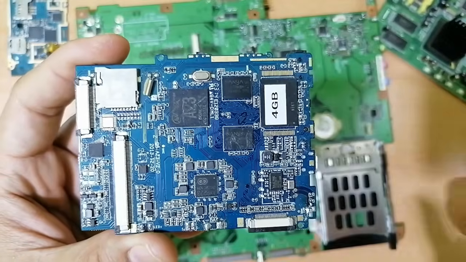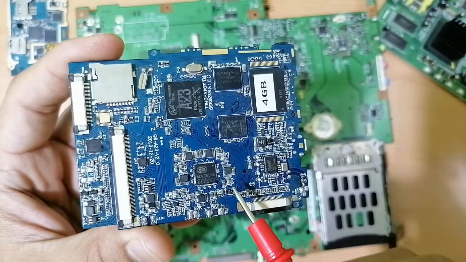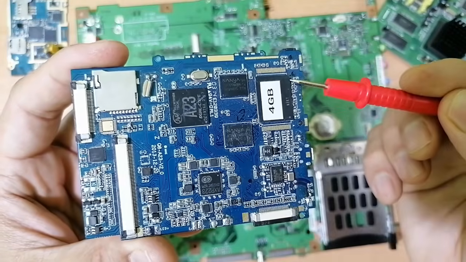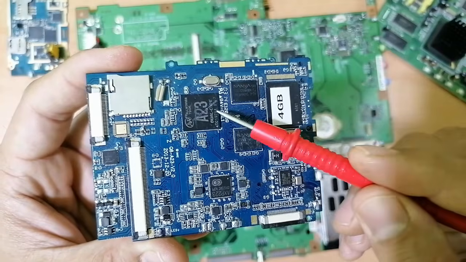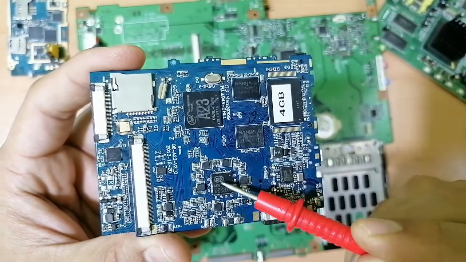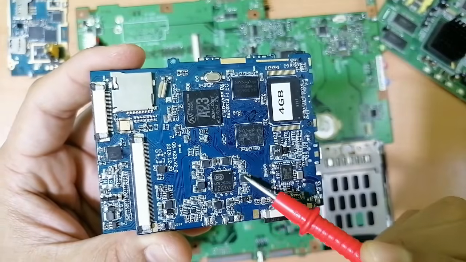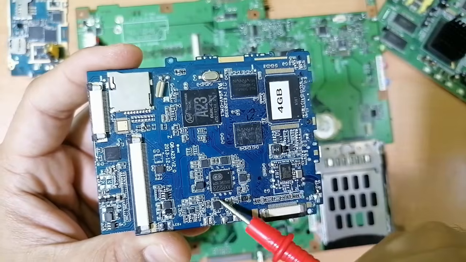It's the same working principle in every motherboard. For example, this motherboard is for a tablet. Here we have the ROM or the BIOS, here we have the CPU, here we have the RAM, and over here we have the power IC. Do you see? Around any IC you will always find ceramic capacitors.